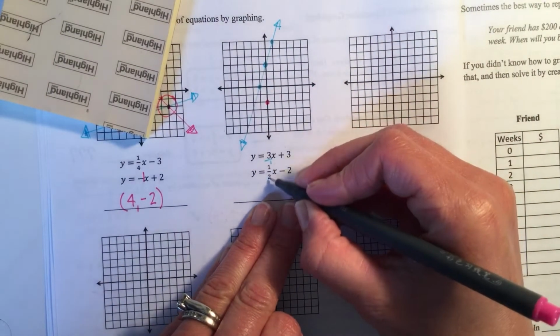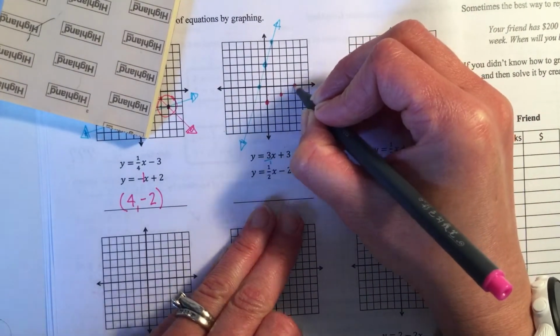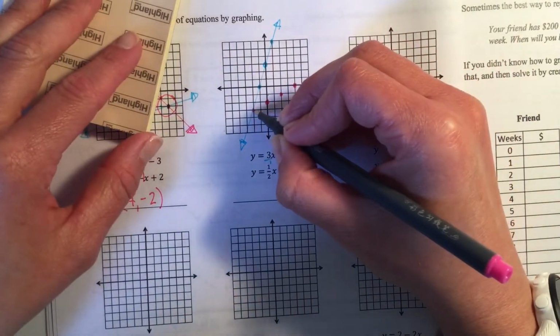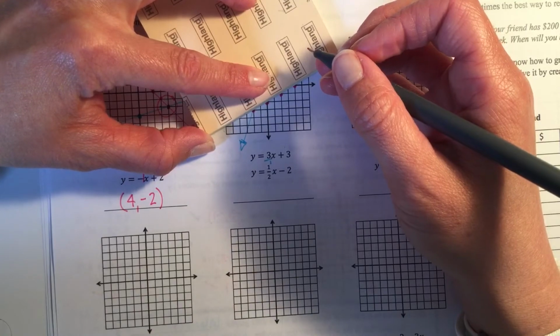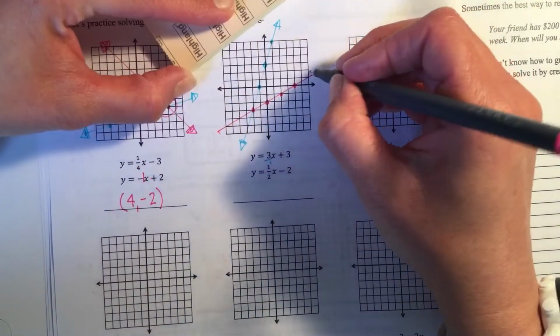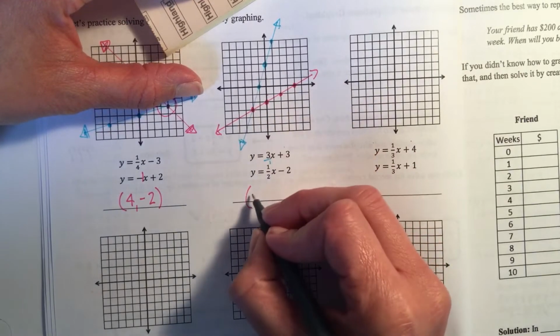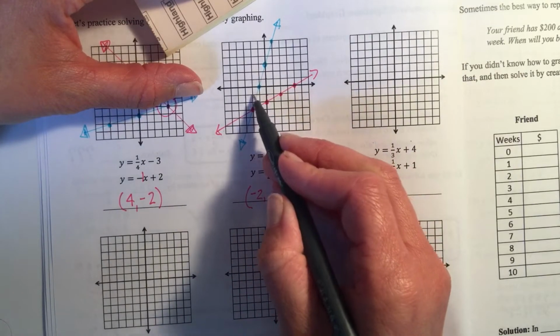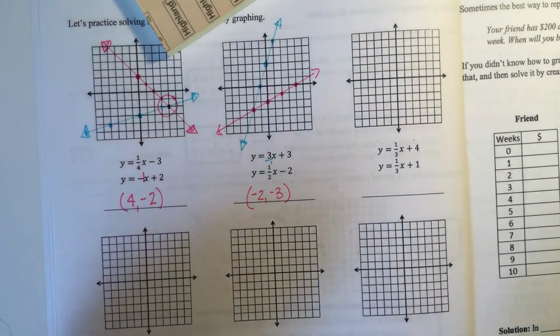My slope is up 1 over 2, up 1, right 2, up 1, right 2. And I can do the reverse, and that kind of helps me find exactly where my points cross. So this one is going to be negative 2, and then it was 1, 2, 3 down, negative 3. And to check, you can plug them both into the equation and check.